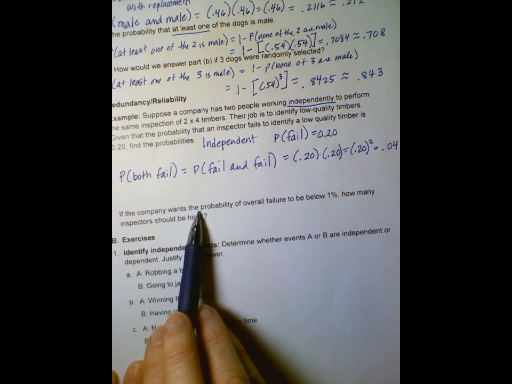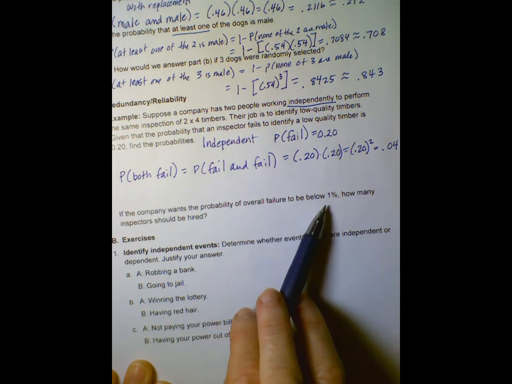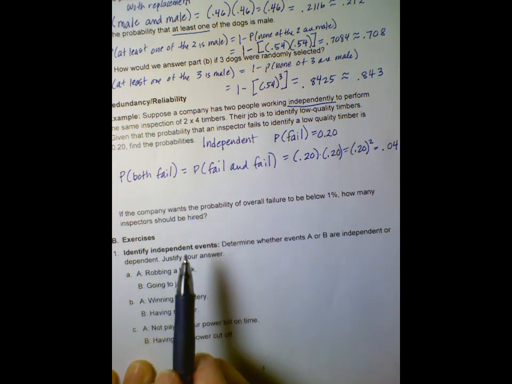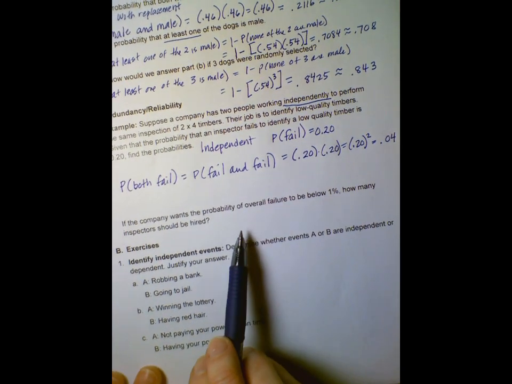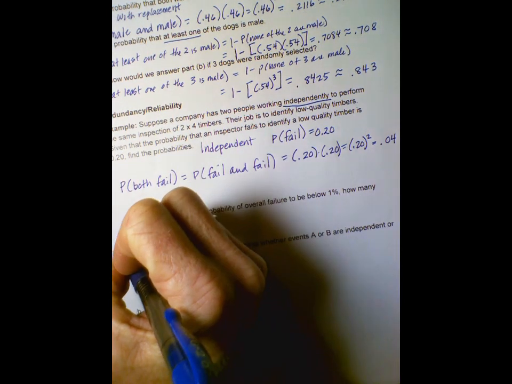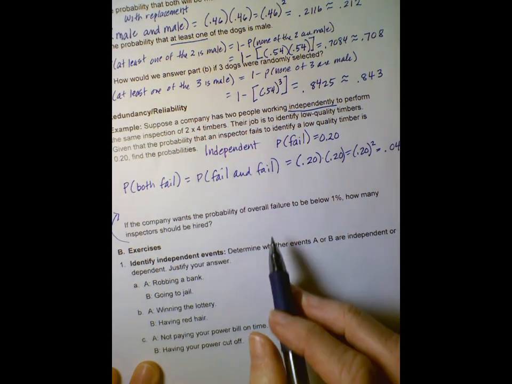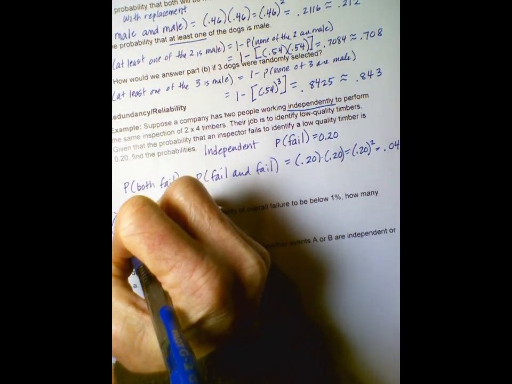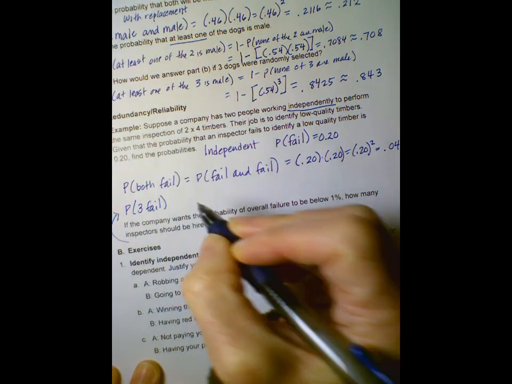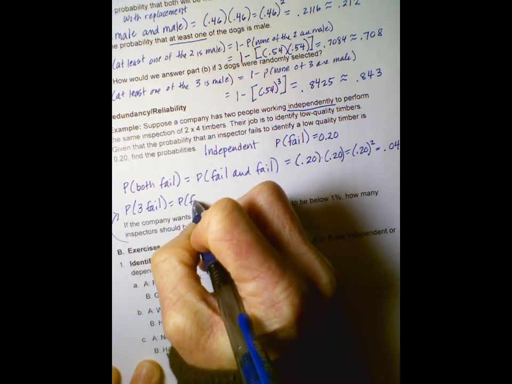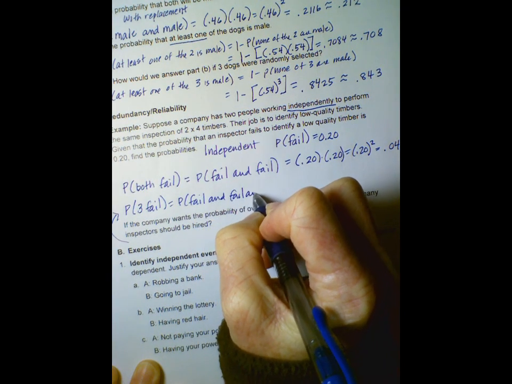If the company wants the probability of overall failure to be below 1%, how many inspectors should be hired? So this is not below 1%, 4%. So what I'm going to do, since this is down here kind of low, I'm going to come up here to calculate this, but let's just see what happens with 3. This was 2, so let's put the probability that 3 fail. Say they hire another one, so that'd be the probability of fail and fail and fail.